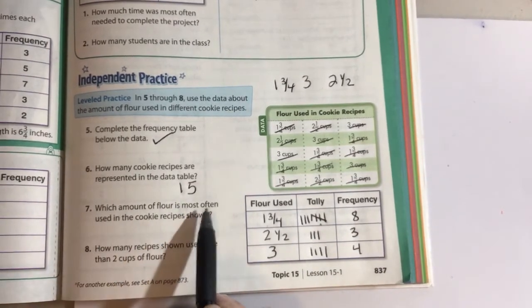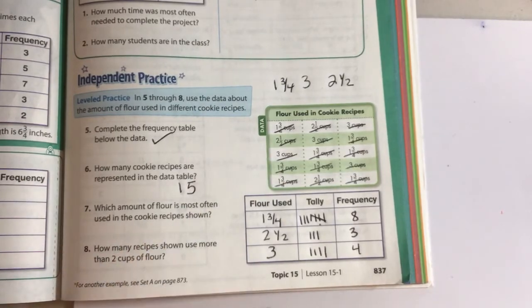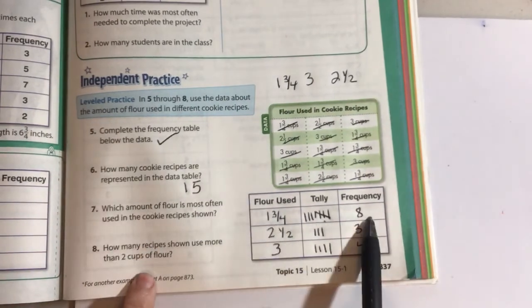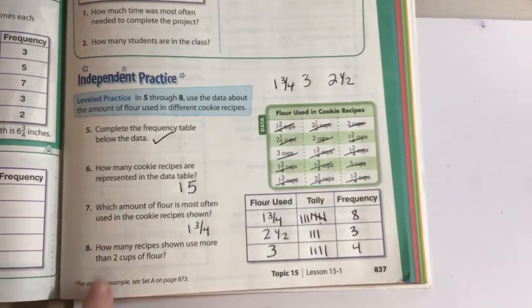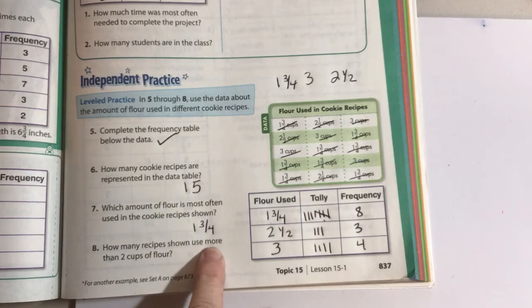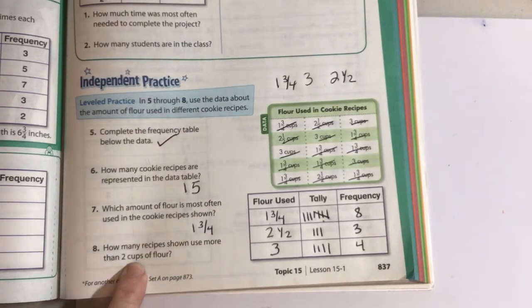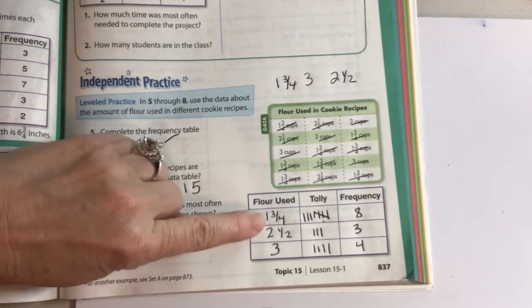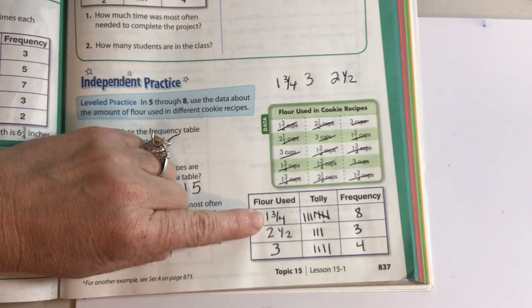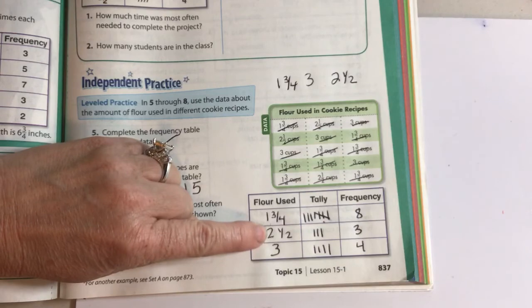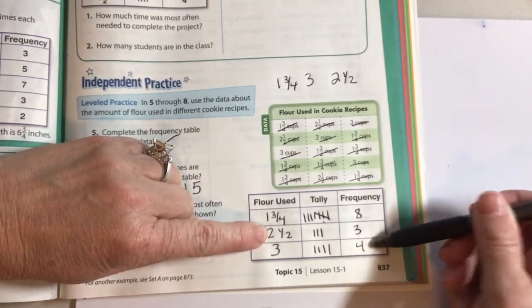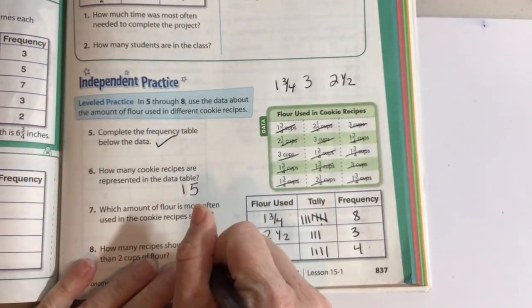Which amount of flour is most often used in the cookie recipes shown? So the one that was used the most often was the 1 3/4. How many recipes shown use more than 2 cups of flour? So this is kind of checking on whether or not you know what more than 2 cups is. Well, 1 3/4 is not more than 2 cups, but 2.5 and 3 are definitely more than 2 cups. So how many use more than 2 cups? 3 and 4. So that answer would be 7.